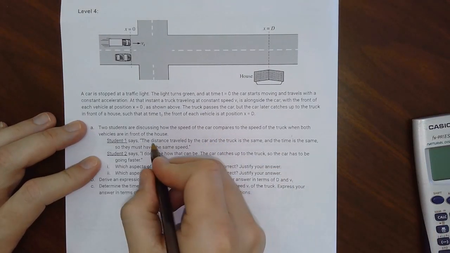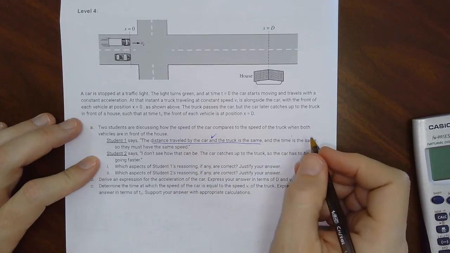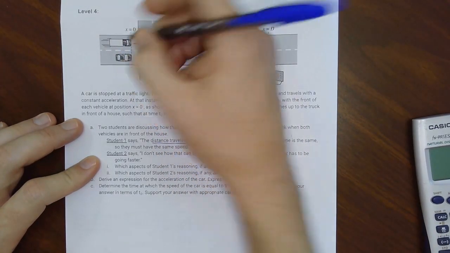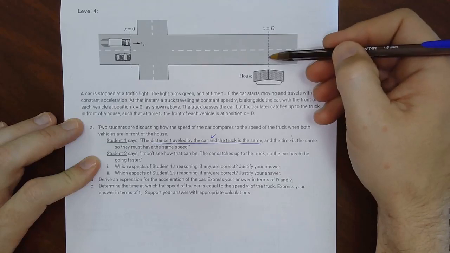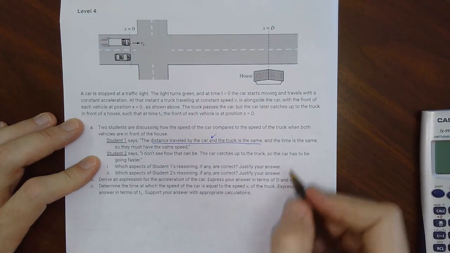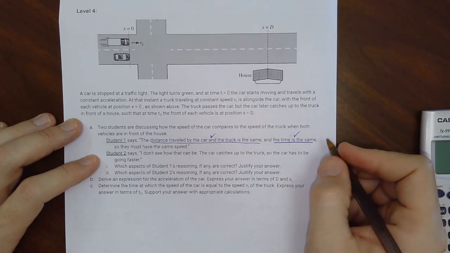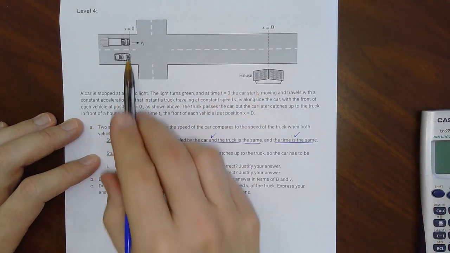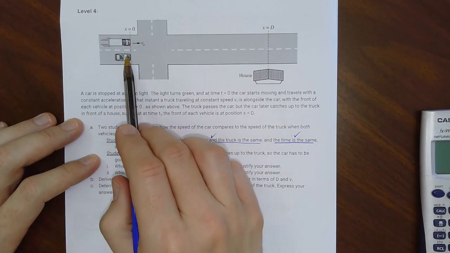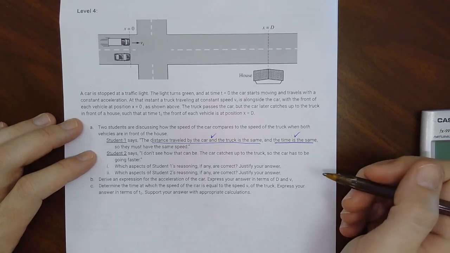The distance traveled by the car and the truck is the same. That's correct. They both went from 0 down to x equals d, right? They both traveled that same distance. The time is the same. Yeah, that's true too. It took them the same amount of time to get from there to there. They were both here at the same time, and they both got to the house at the same time. So the time is the same.